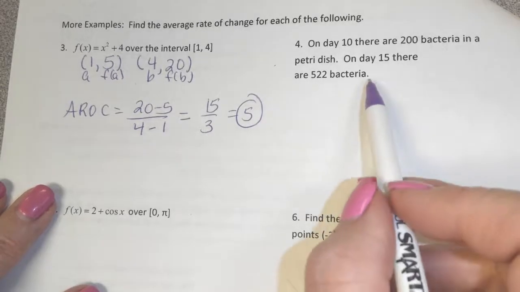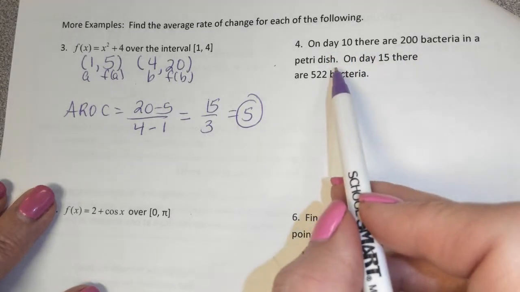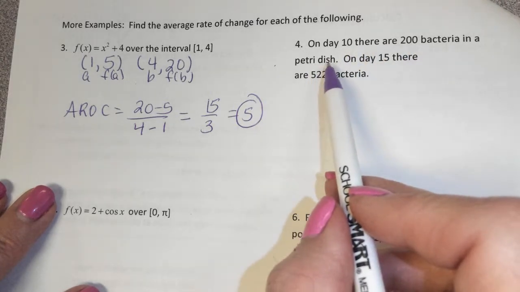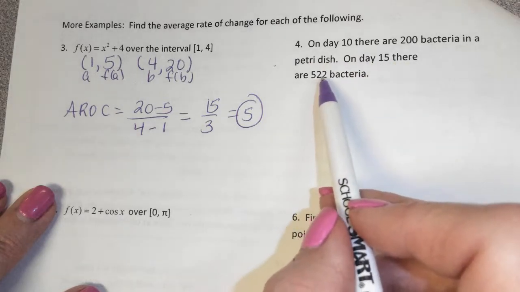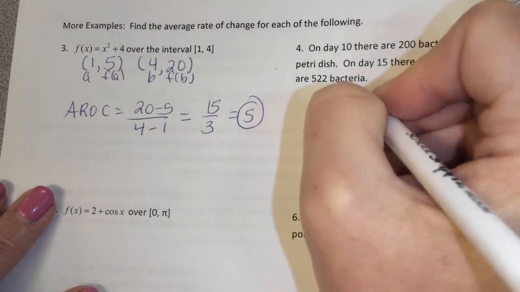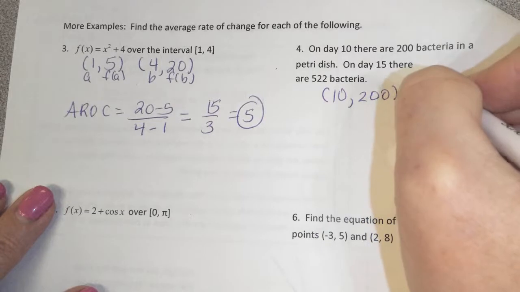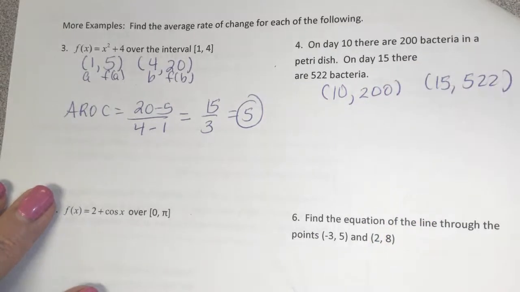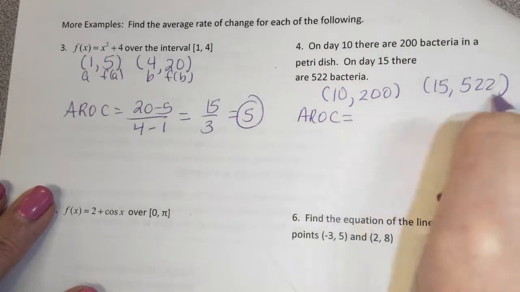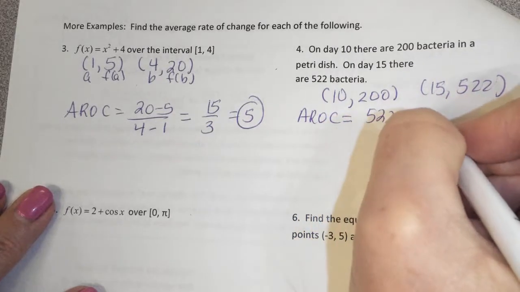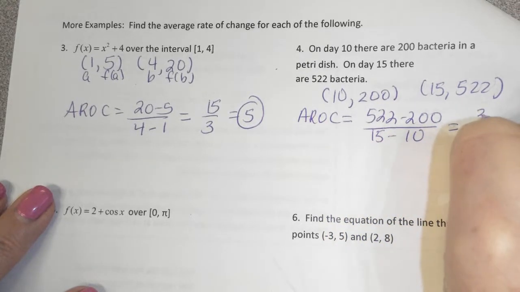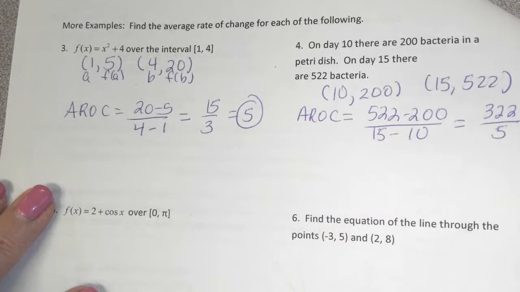Now, another way we look at average rate of change is we may have a word problem situation. So on day 10, we have 200 bacteria in a petri dish. On day 15, there are 522 bacteria. Well, they're really just giving us an ordered pair. Day 10 is 200. Day 15 is 522. To find the average rate of change, we do the same thing we've been doing. We have to do 522 minus 200 over 15 minus 10. So that's going to be 322 divided by 5.